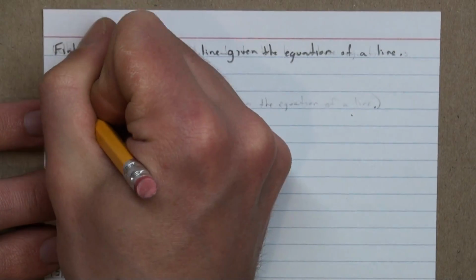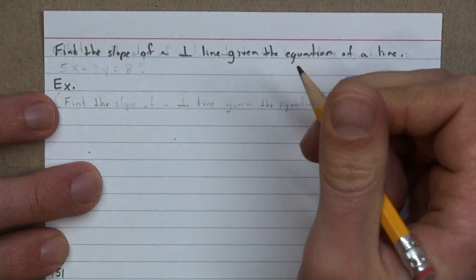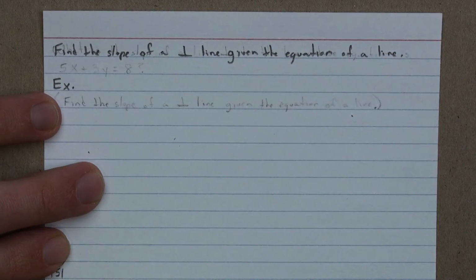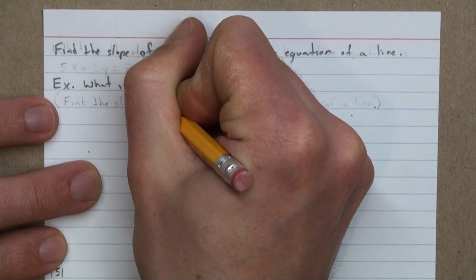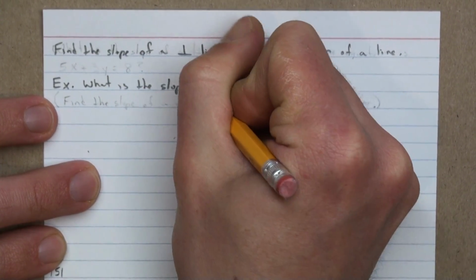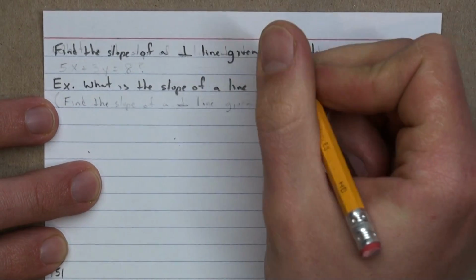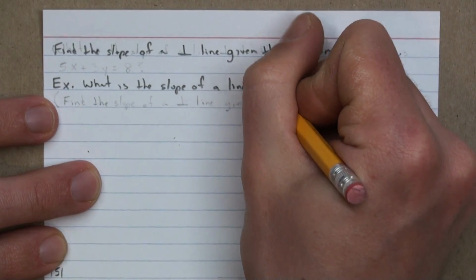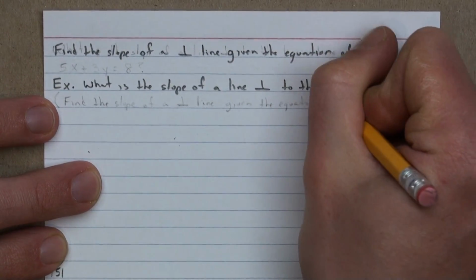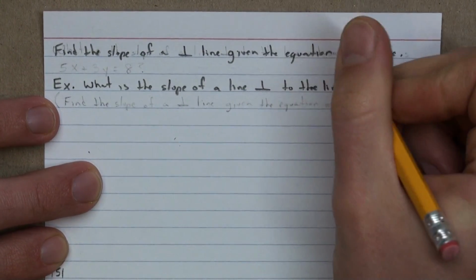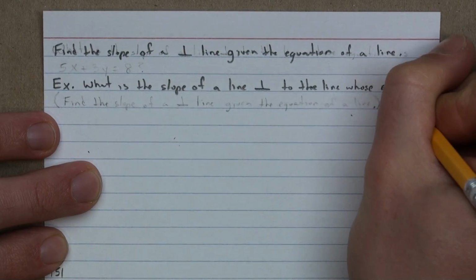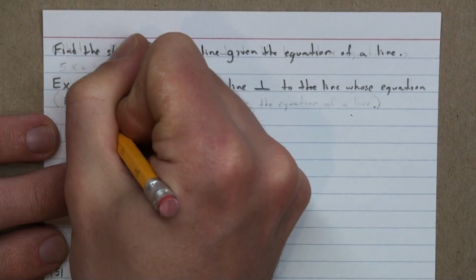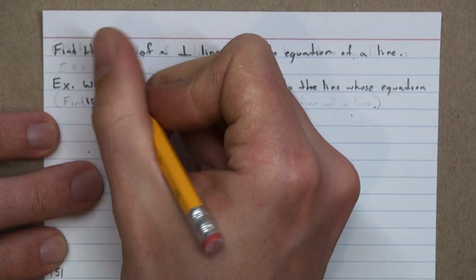Then I should have the example: what is the slope of a line perpendicular to the line whose equation is 5x plus 3y equals 8.